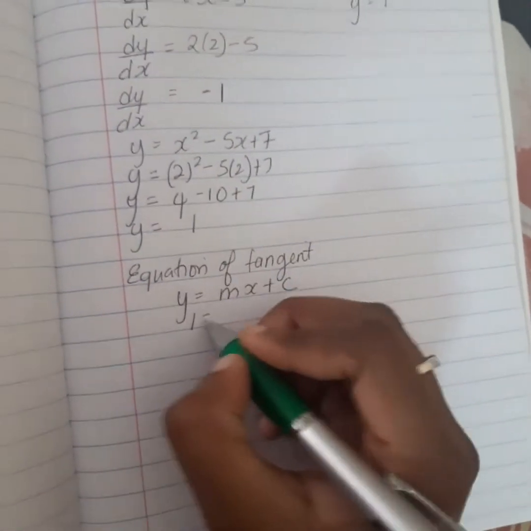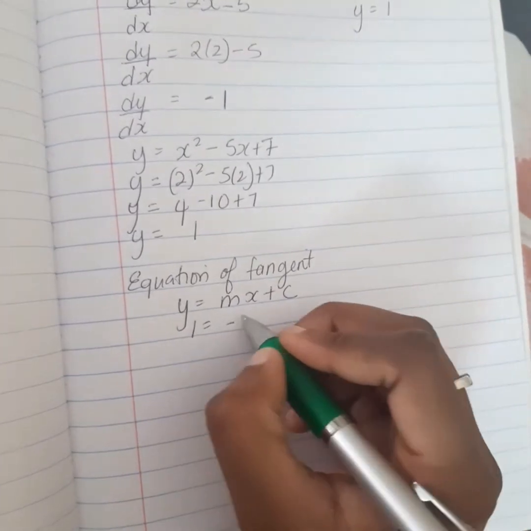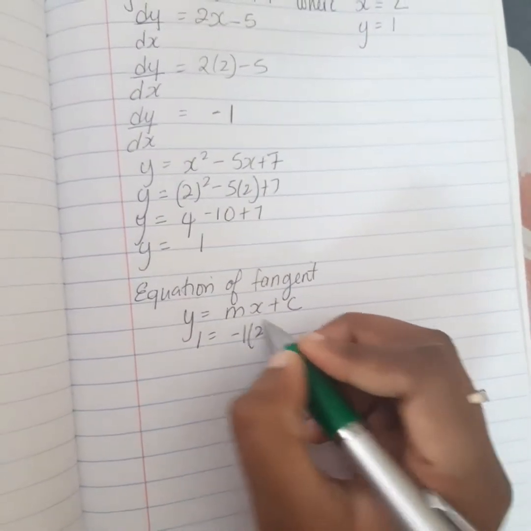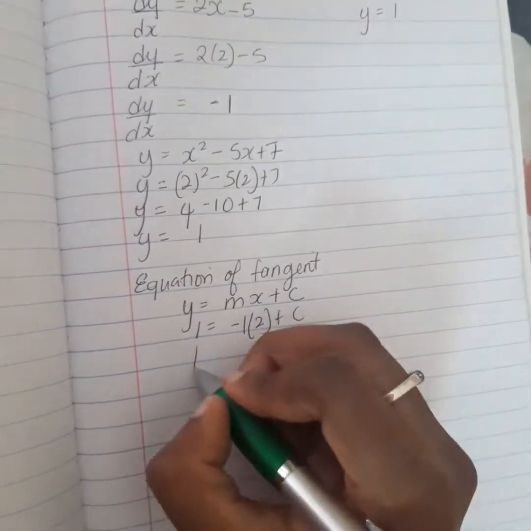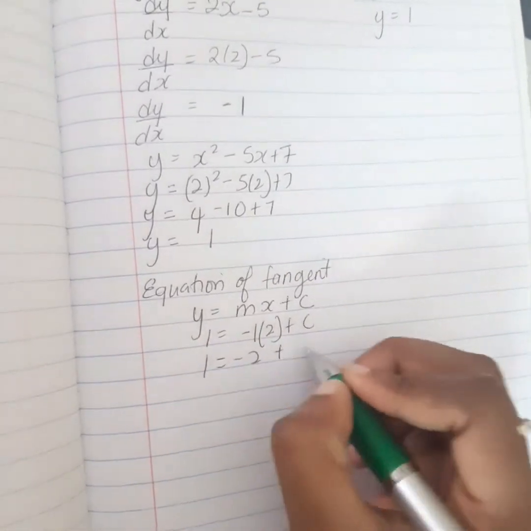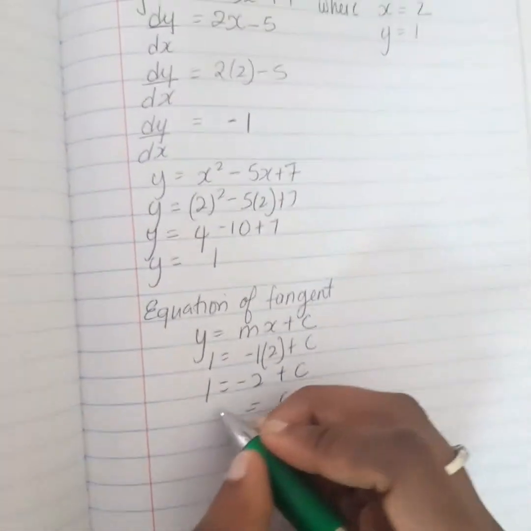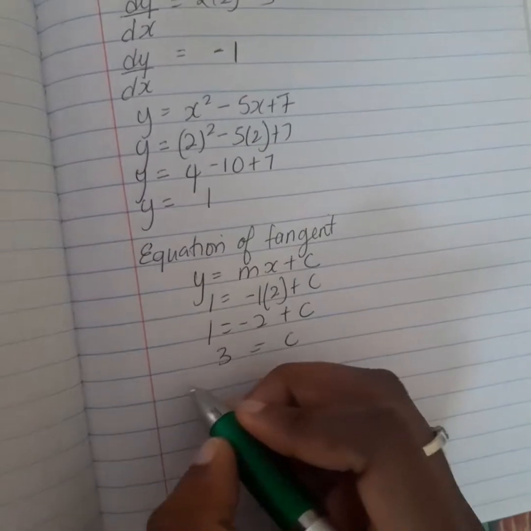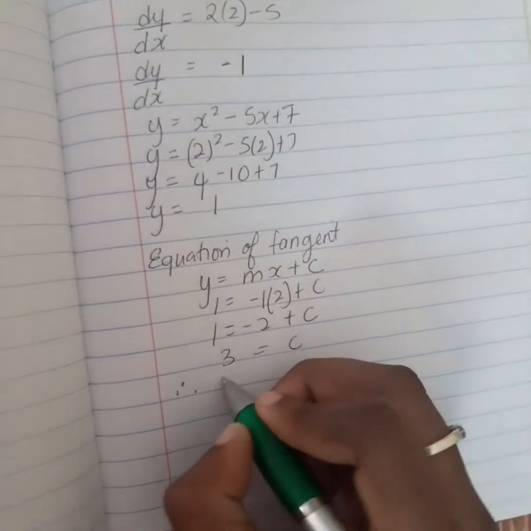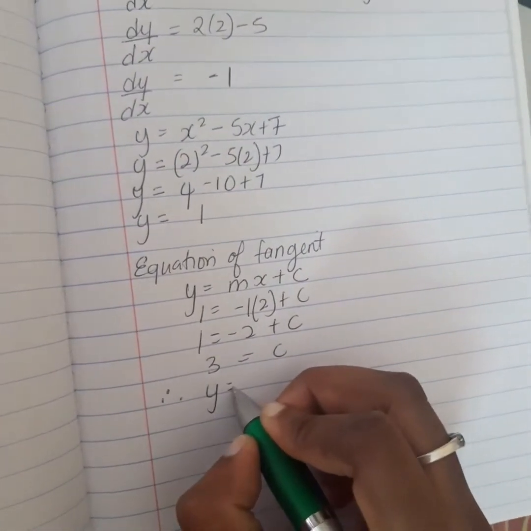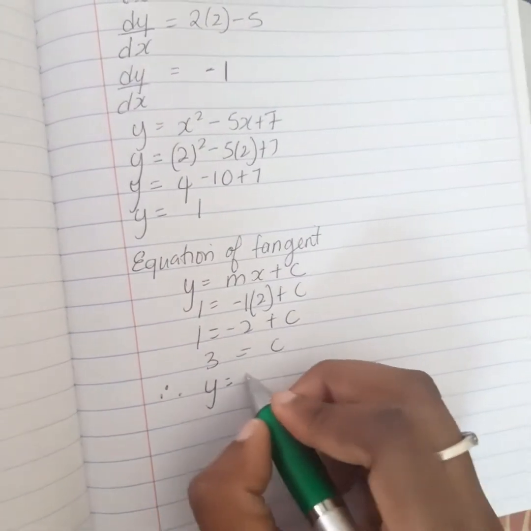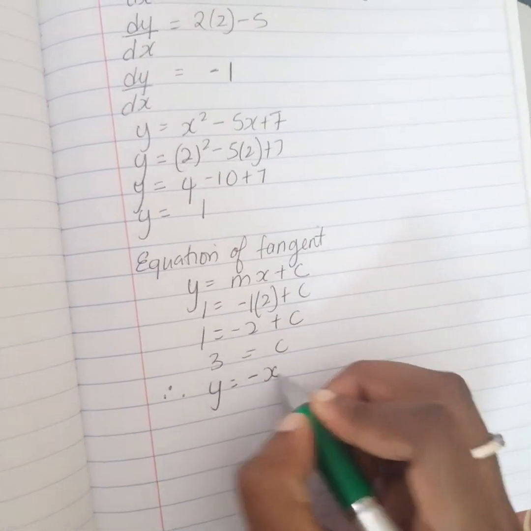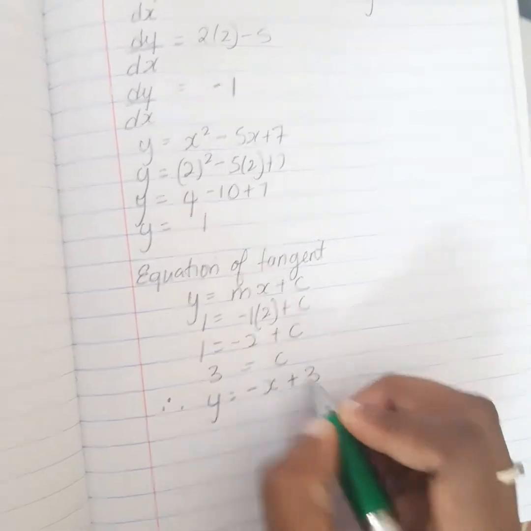So our y value is 1, our gradient here is minus 1, our x value is 2, plus c. So 1 is equal to minus 2 plus c. C is therefore equal to 3. So our equation of tangent therefore is y is equal to our gradient, minus 1, so you have negative x plus 3.